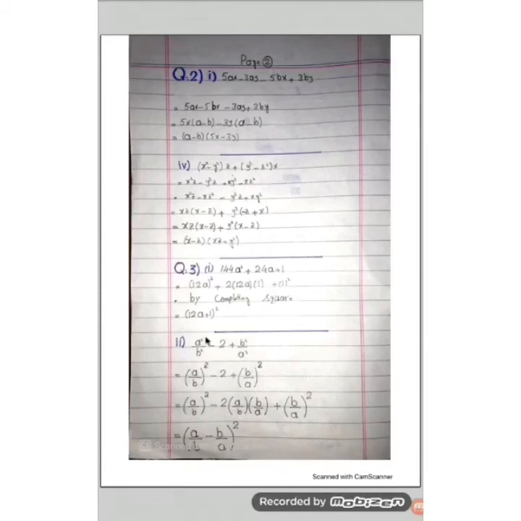In part 2 we have been given a square over b square minus 2 plus b square over a square. First of all we write it in the form of a square minus 2ab plus b square. To write it in that form, first of all we have to find a and b. A square over b square, we can write it as a over b whole square minus 2, and b square over a square, we can write it as b over a whole square.